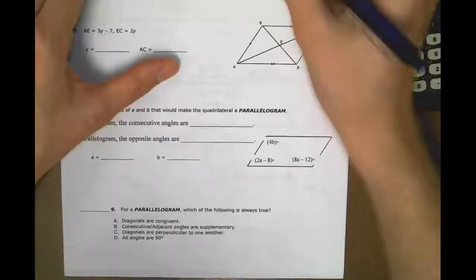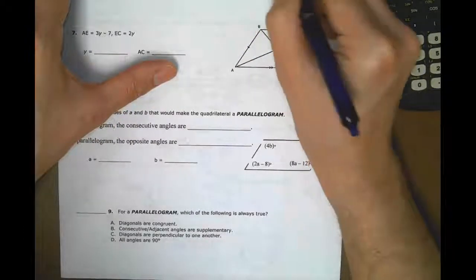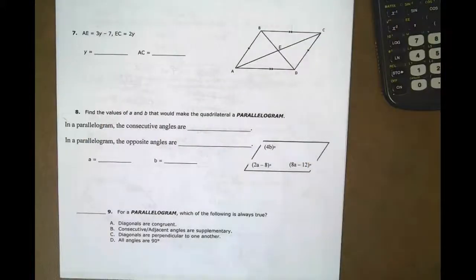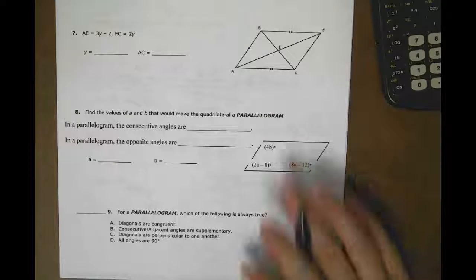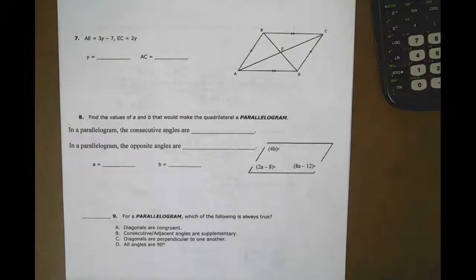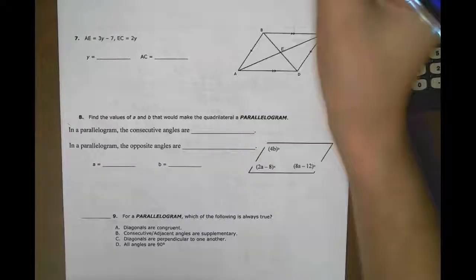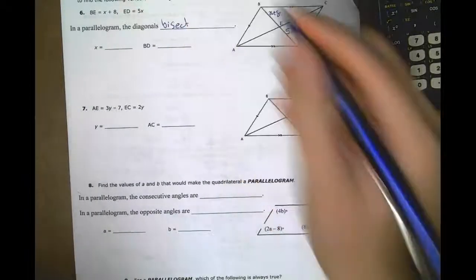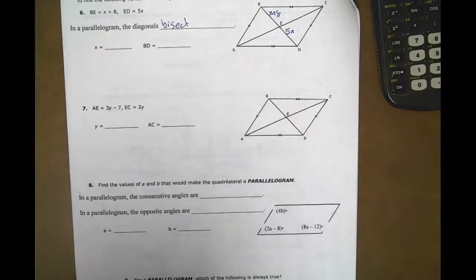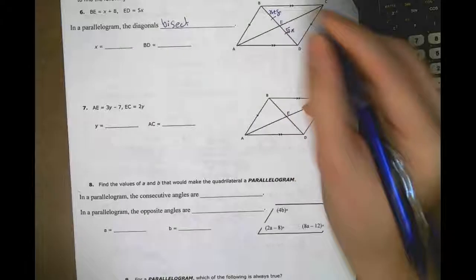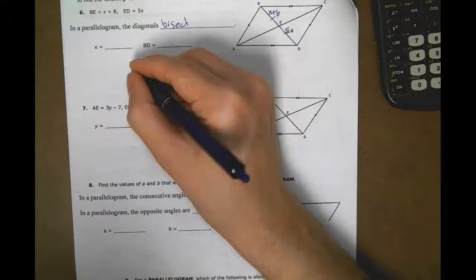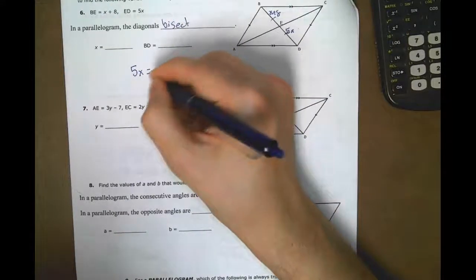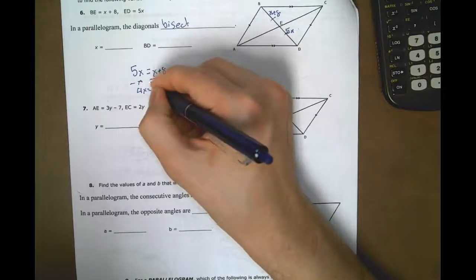And a parallelogram. The information given is below. BE is equal to x plus 8. ED is equal to 5x. In a parallelogram, the diagonals bisect each other. That means this is the same thing as this. So the equation would be 5x is equal to x plus 8. Subtract x, you get 4x is equal to 8, x is equal to 2.